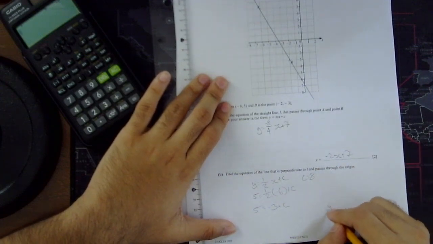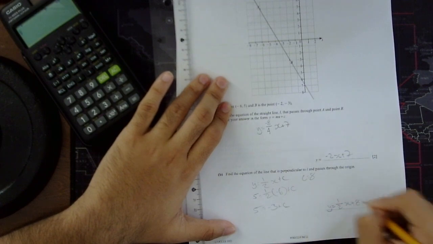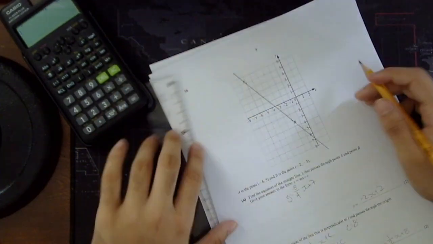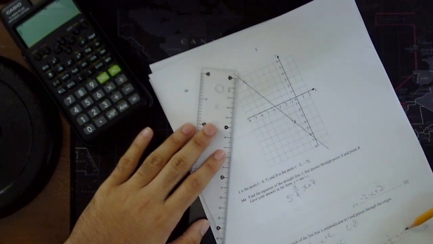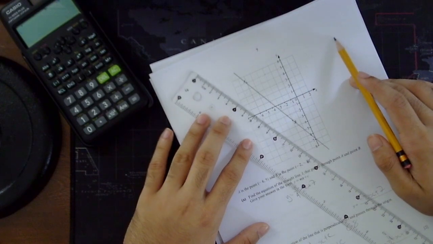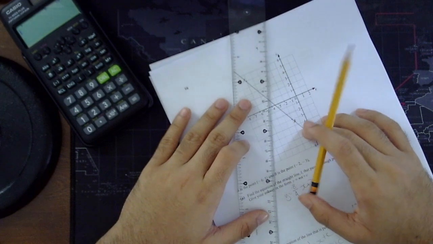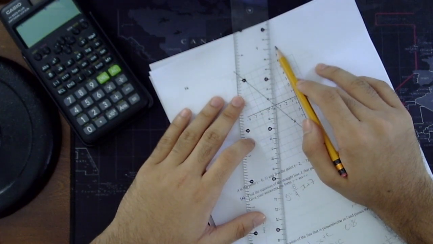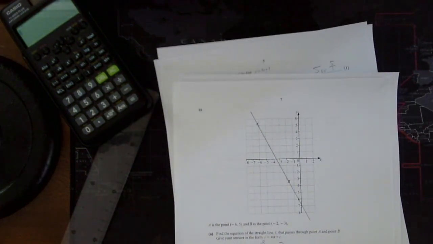So that gives me y is equal to 1/2 x plus 8. If I graph that out, y is equal to 1/2 x plus 8. That'd be something like that, plus 8. 8 is up here. Okay, cool. That works.